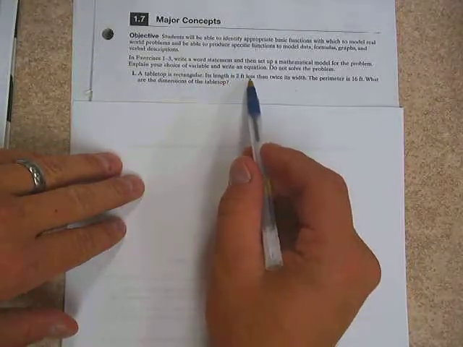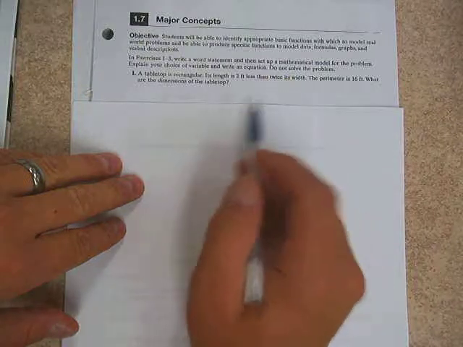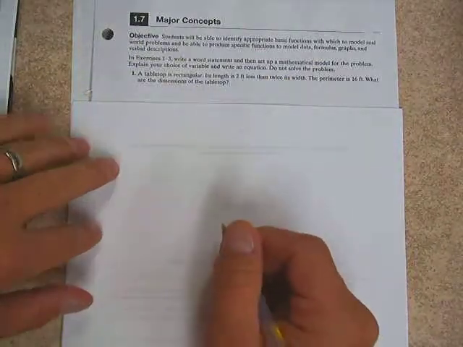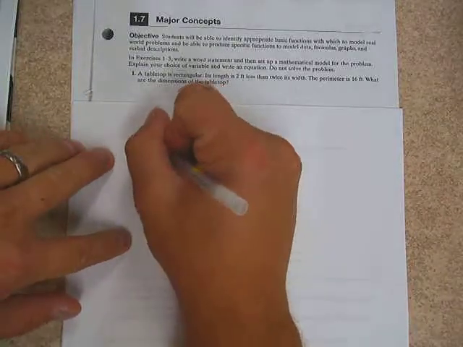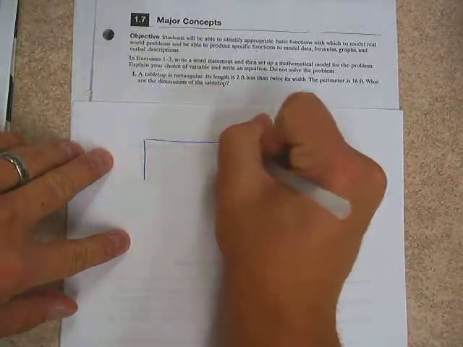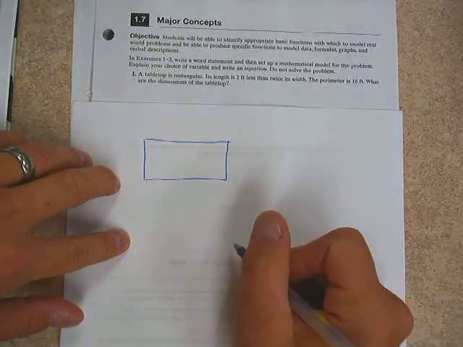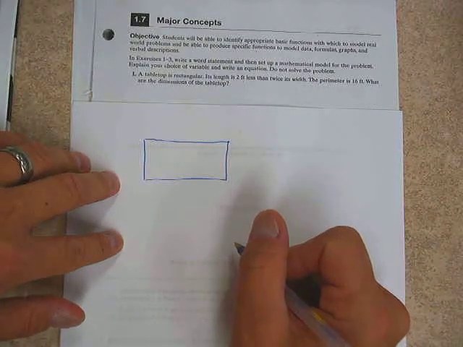It says the length is 2 feet less than twice its width. The perimeter is 16 feet, and we want to know what are the dimensions of this tabletop. So if there is a shape to be drawn, I would draw it. That's my first step with any problem that's a real-life problem or there's some kind of shape involved.